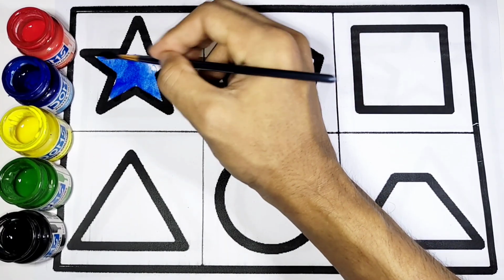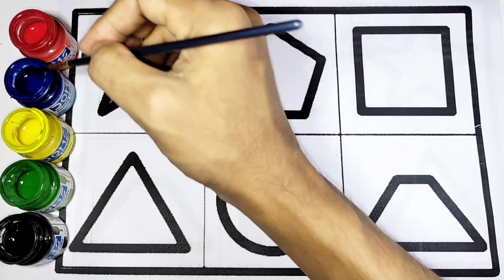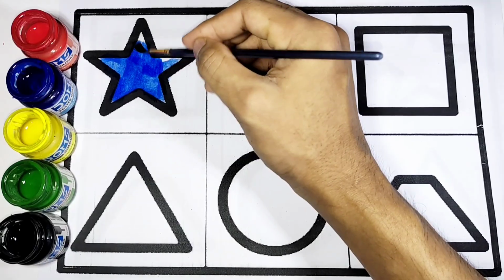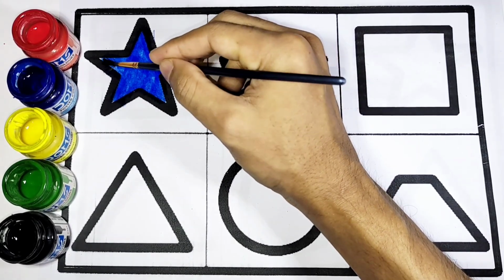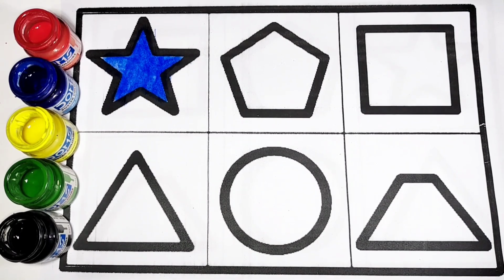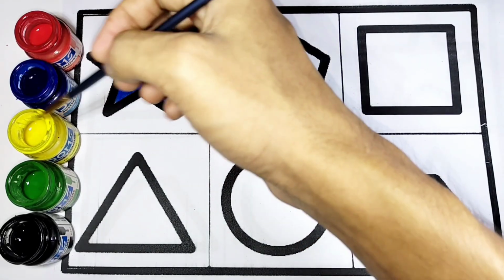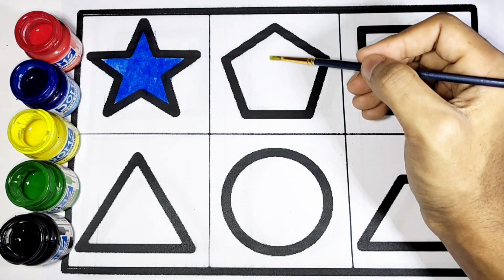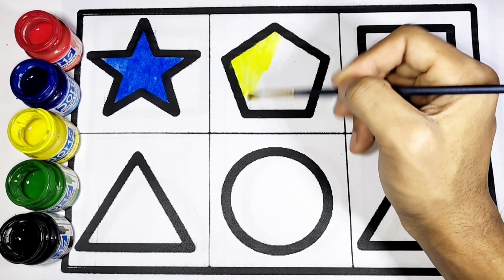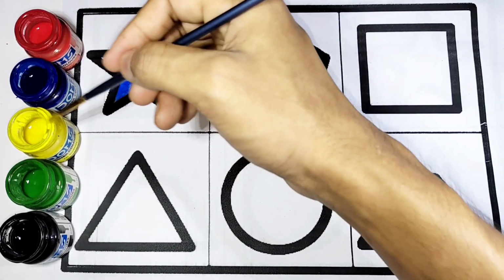Now we're mixing and using blue color. Kids, the next one is pentagon. Now we're using yellow color. Now we're coloring the shape of pentagon.